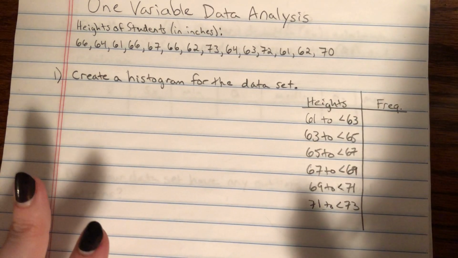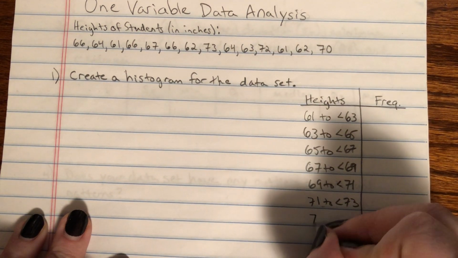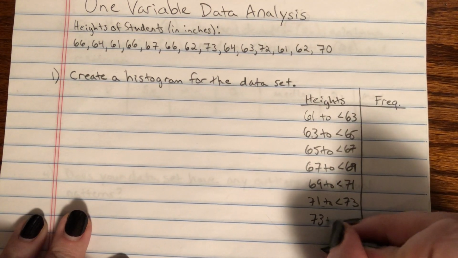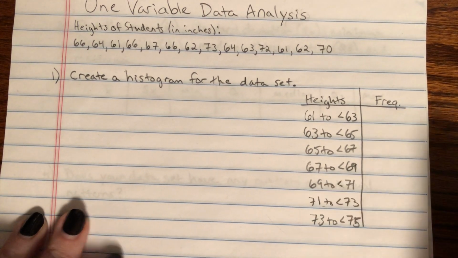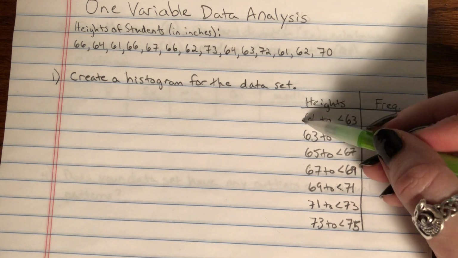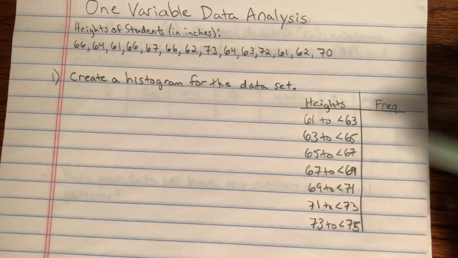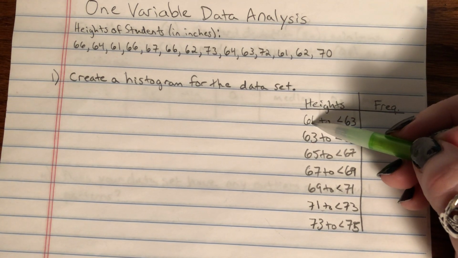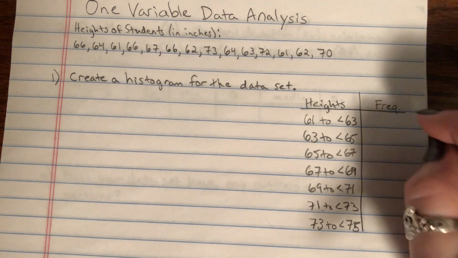If I have 73 or higher, and I do have one number that is 73, I'm going to have to include that here. So I have to have 73 to just less than 75. Now, if I'd wanted to, I could have started at 60 and gone 60 to 62, 62 to 64, and so on. I just chose to start with my smallest number. You have a lot of choice when you're dealing with histograms.